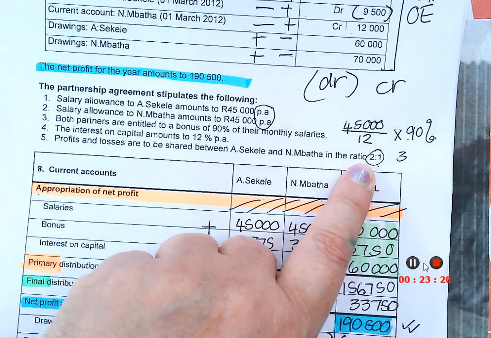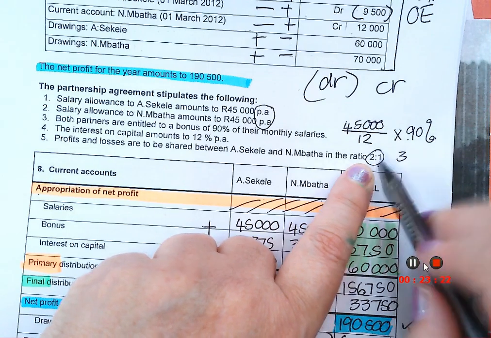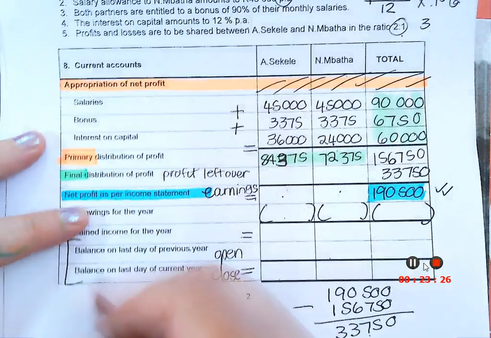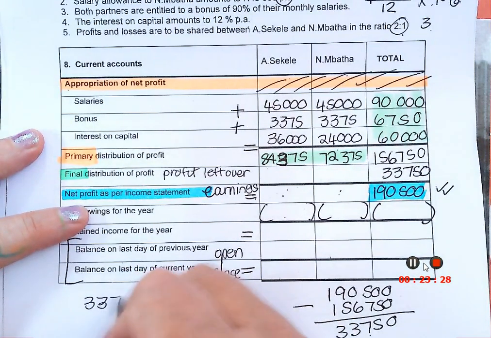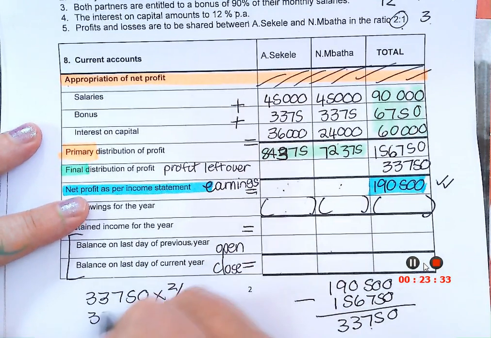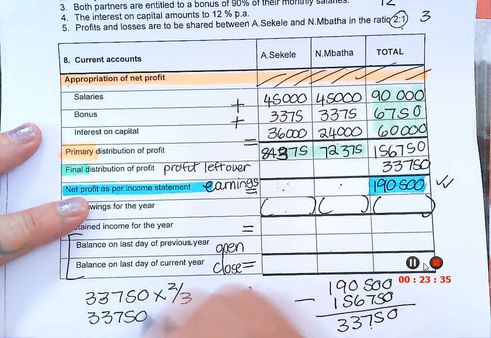So you're always going to add the 2. So now you're going to say 33,750 times 2 over 3, 33,750 times 1 over 3.